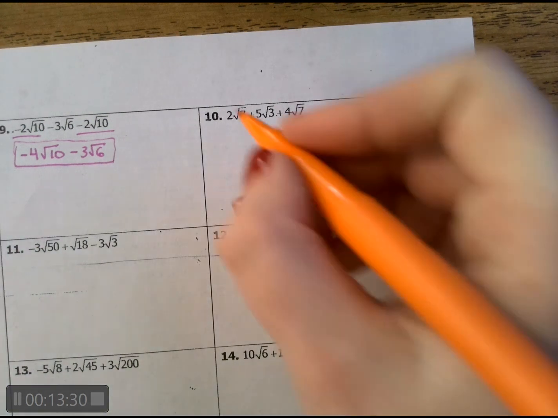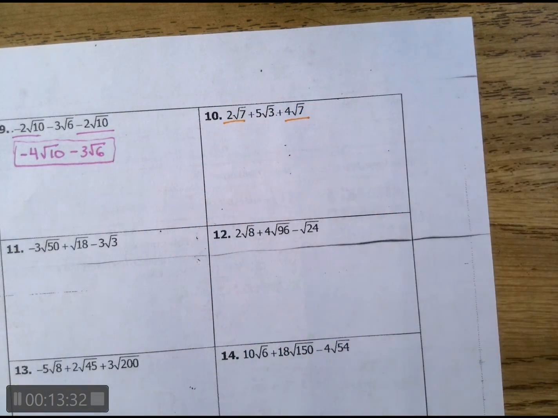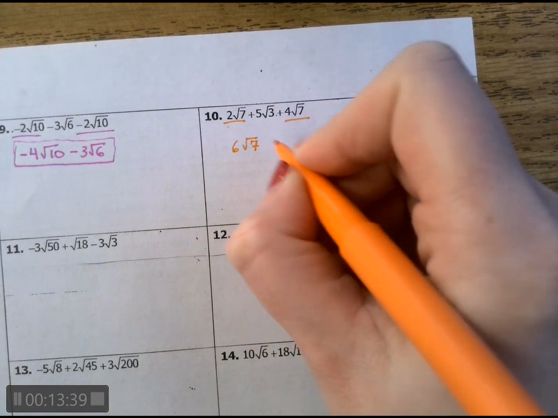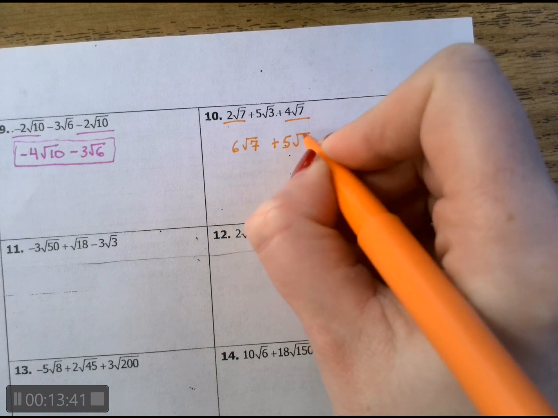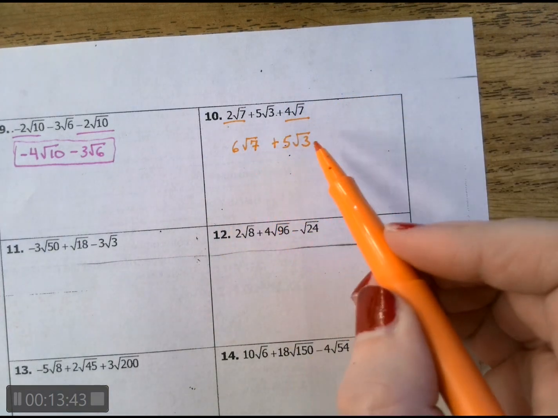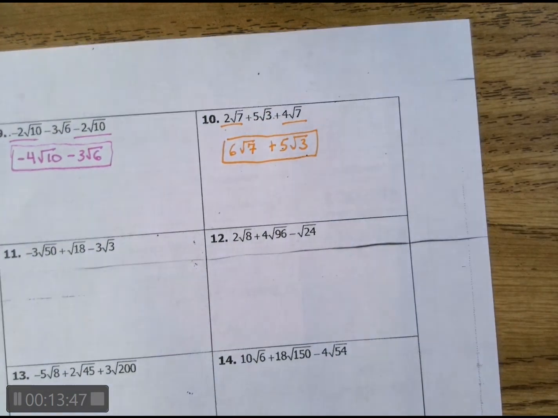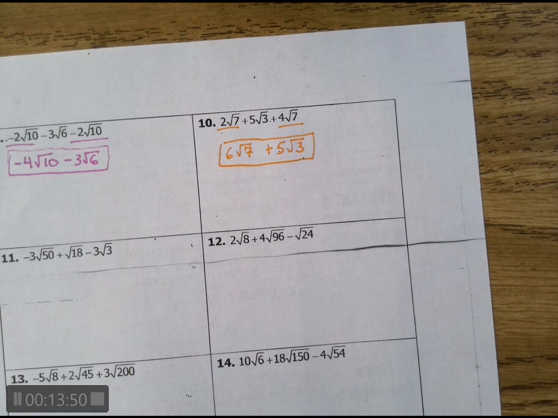So we have like terms because both of these have a square root 7. And we're just going to add them. So 2 plus 4 will give me 6 square root 7. And then just bring down the 5 square root 3. Obviously 7 and 3 are prime numbers. And so that's just going to be your answer. Okay? Alrighty.